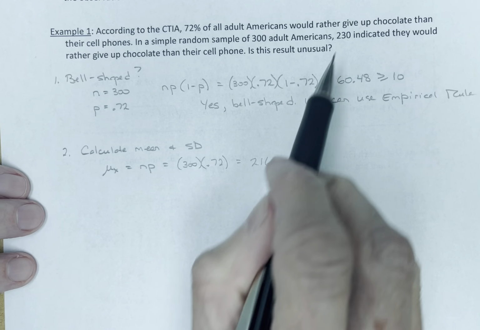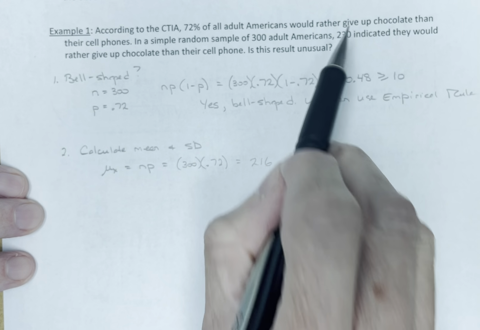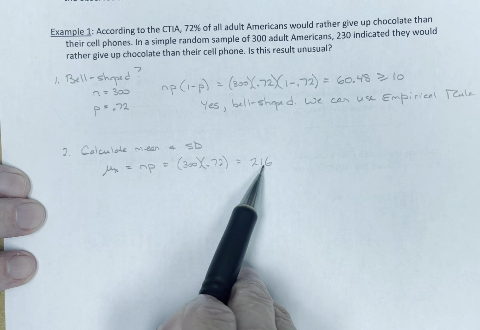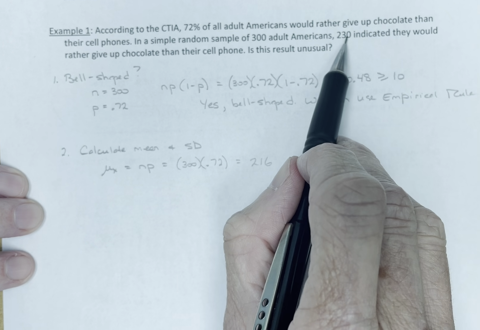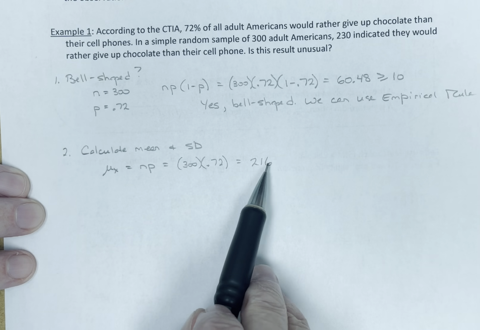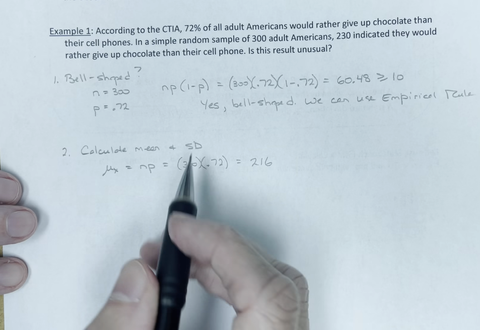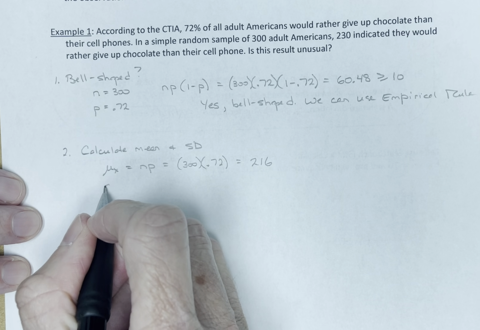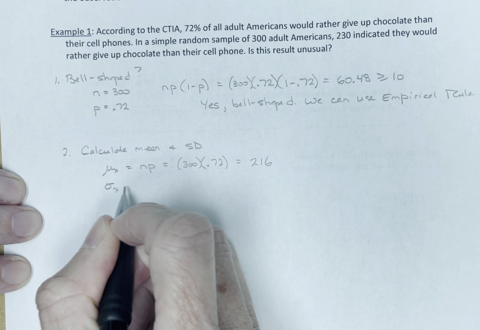So the question is, is 230 close enough to 216 to be considered usual, or is it further away to be considered unusual? We're going to use the standard deviation, sigma, to help us with that.